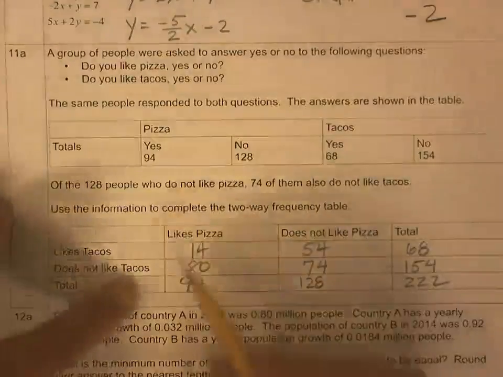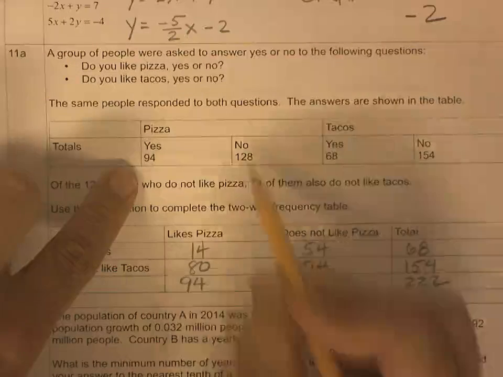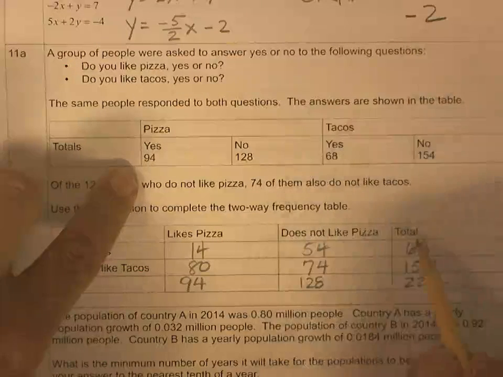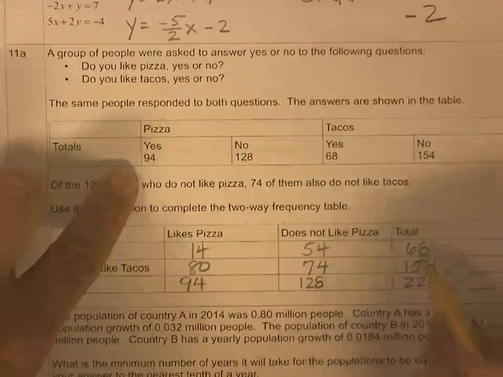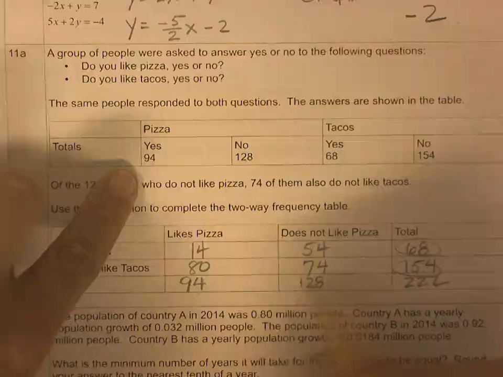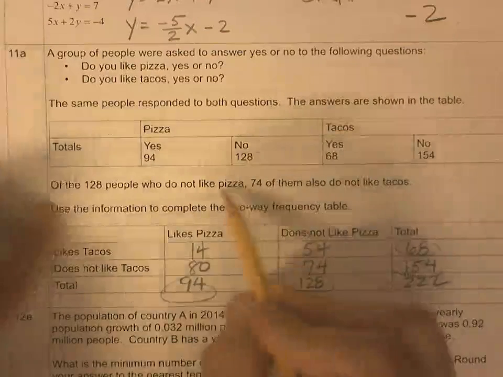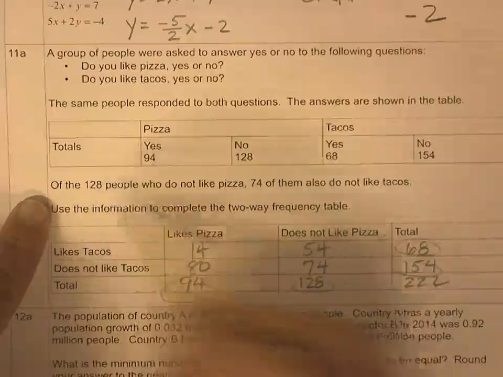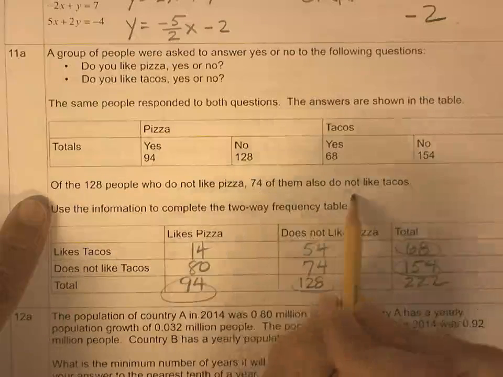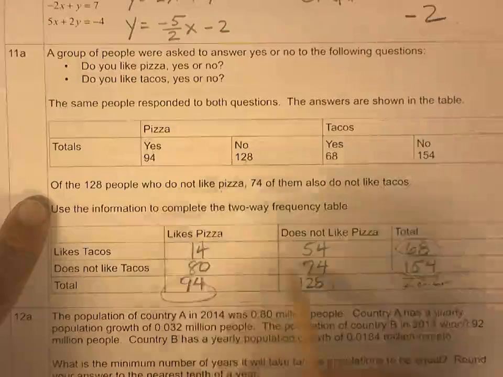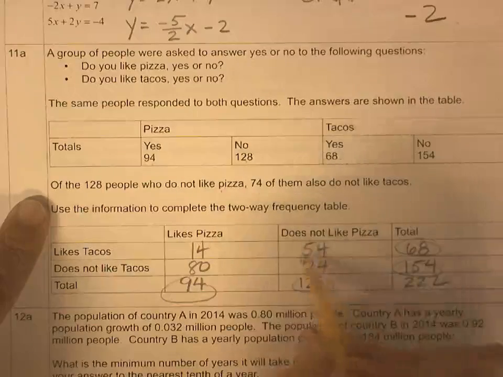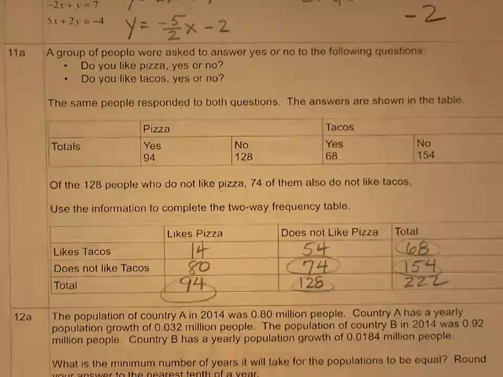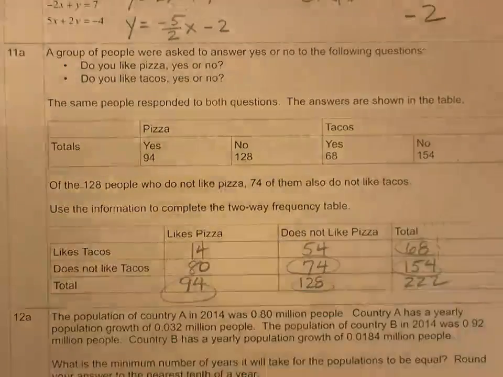Okay, I've got to fill in this table. So the 94 goes here, the 128 goes there, the 68 goes there, the 154 goes there. So these are all values that I brought over to the table. Then it also says that 74 people don't like tacos and don't like pizza. So no tacos, no pizza. There's the 74. I throw all those numbers in there, and then I do that Sudoku thing.